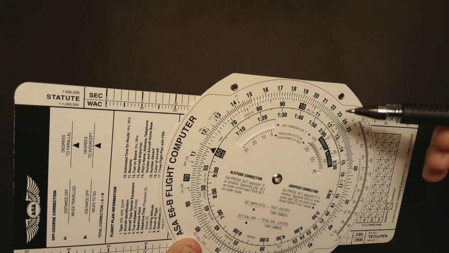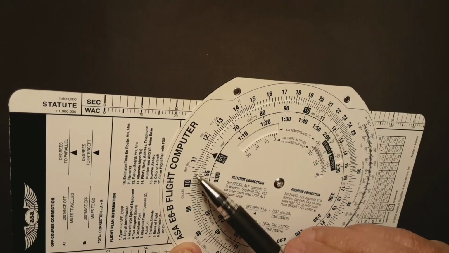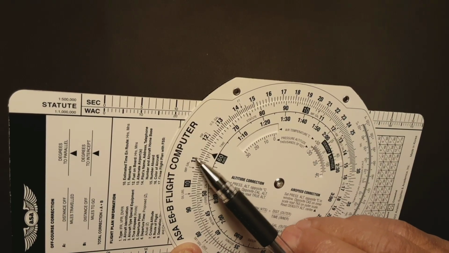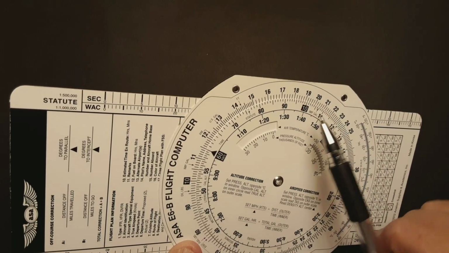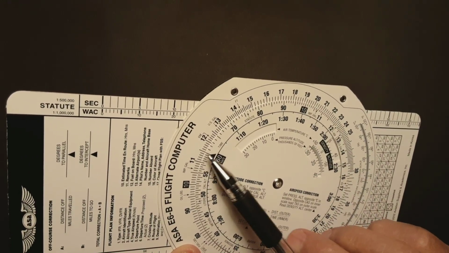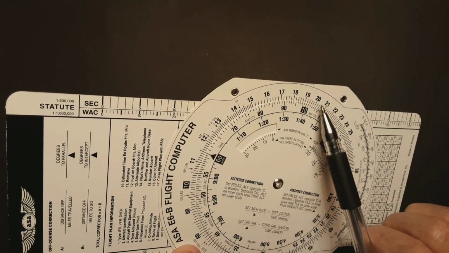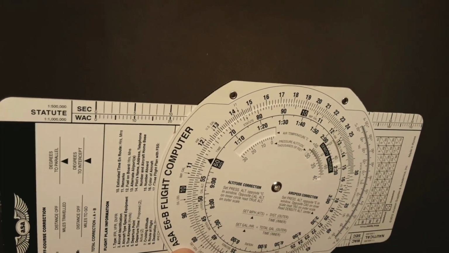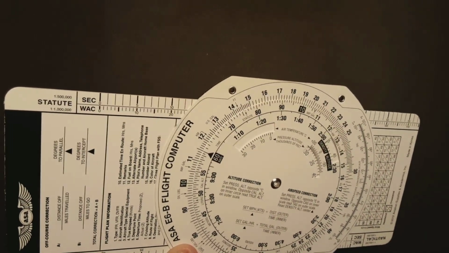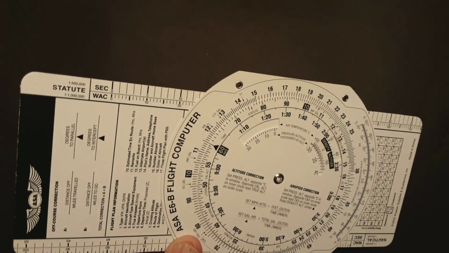See, 21 gallons. Since there are no zeros added here, this is 11 and a half flat, 21 gallons flat, okay? So this is very, very easy to find out.